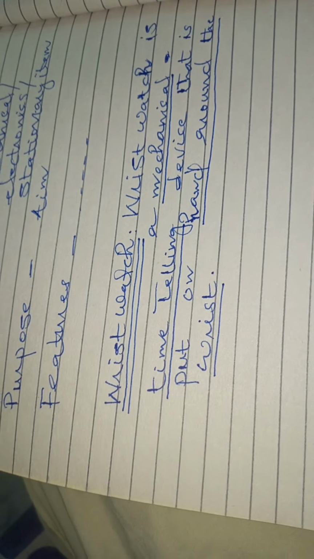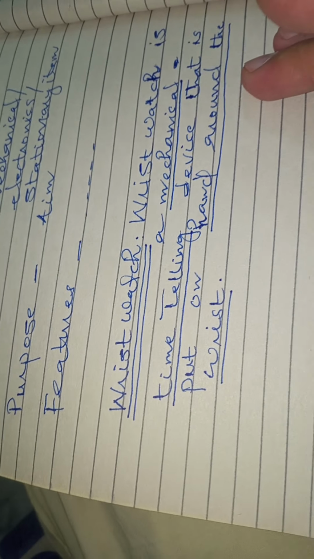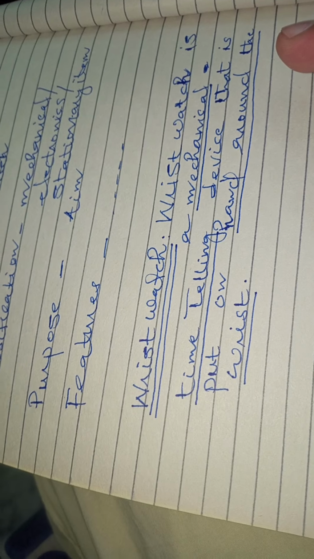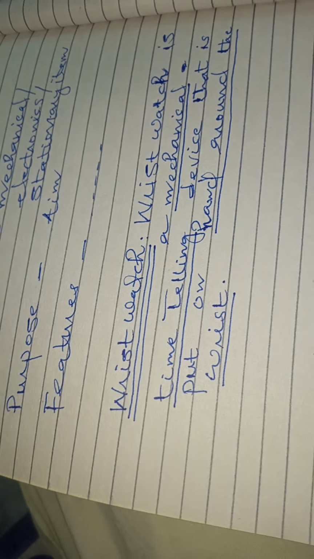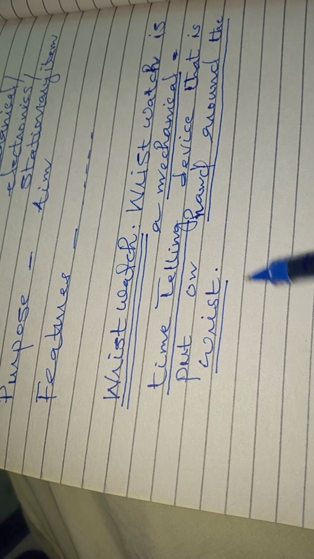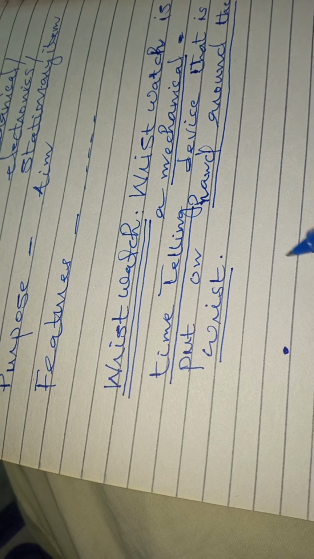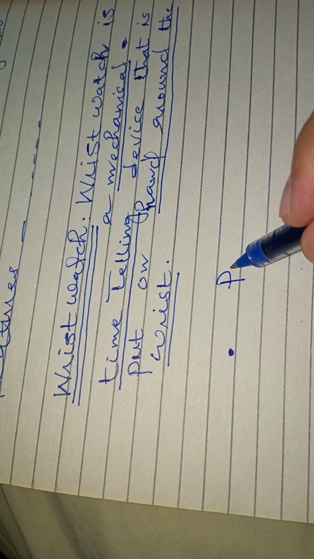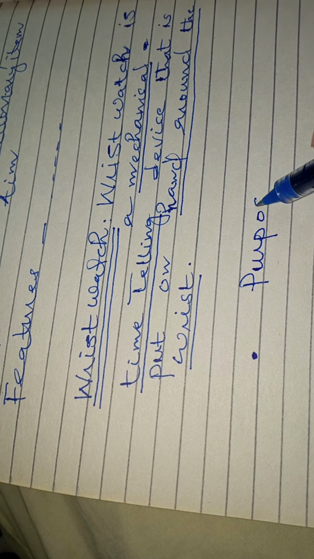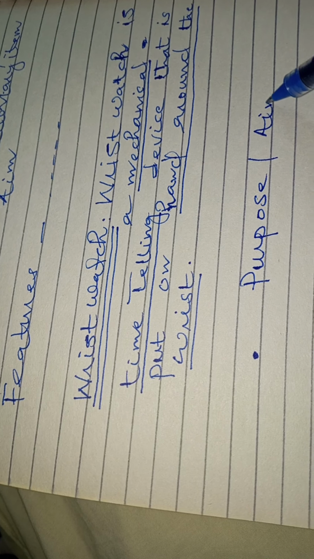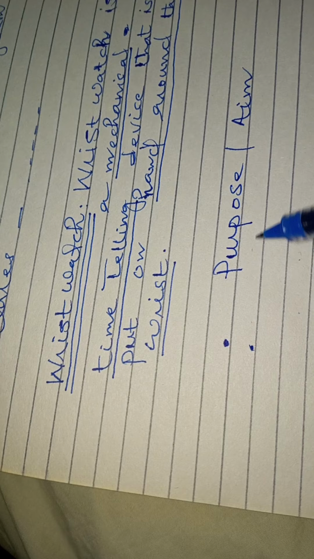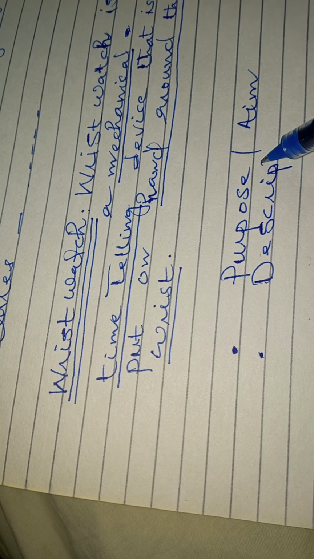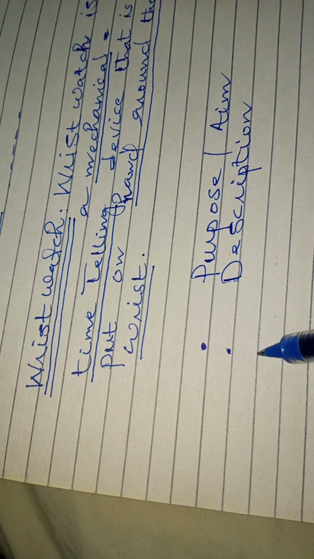Okay, so if you want to extend the definition, if you want to write a paragraph on the definition, then what are the steps? The first step is the purpose or aim, as we said. Secondly, what is the description?